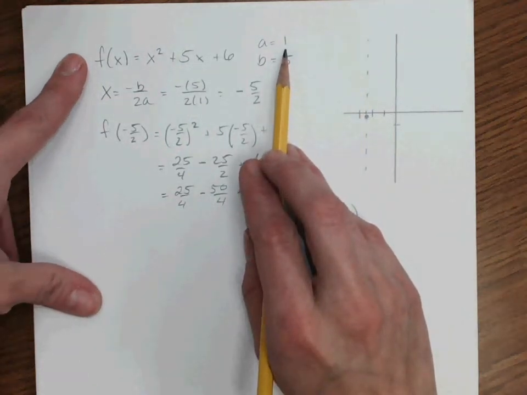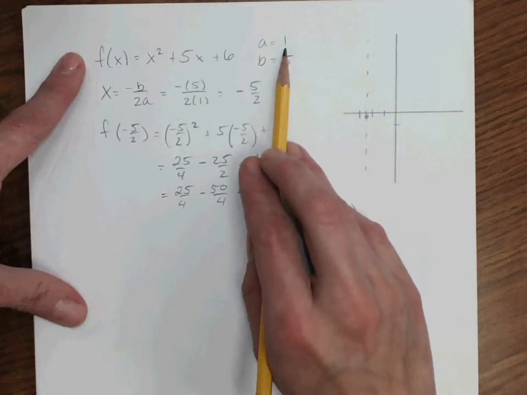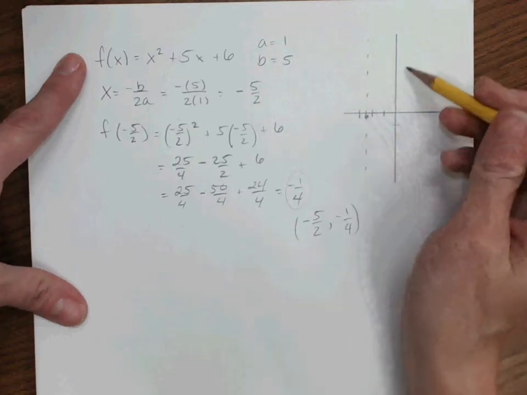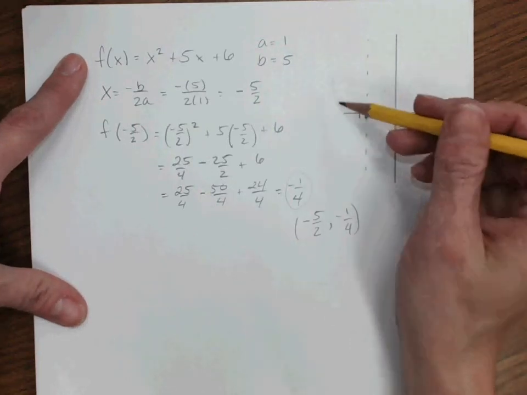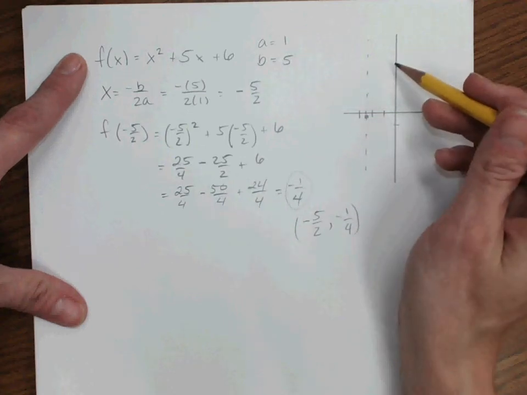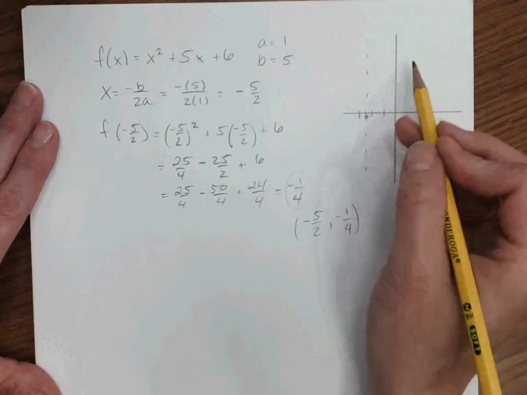And now I just have to figure out the rest of it. And do I really want to just plug in a bunch of points? I don't want to plug in points. I don't want to make a table. So instead, I'm going to see if I can figure out a couple of extra points that I could put on here to help me determine exactly where to place my parabola. The next thing that I'm going to be using is I'm going to look for my x and y intercepts.